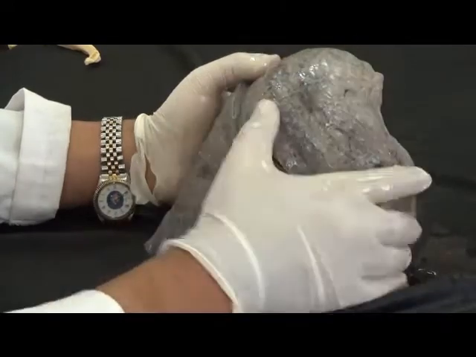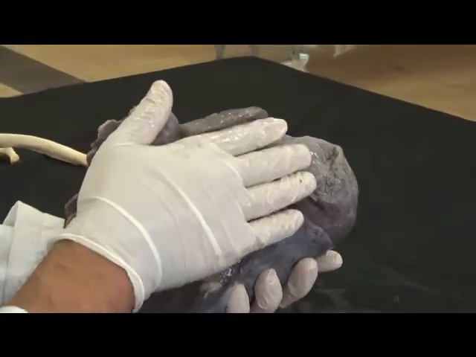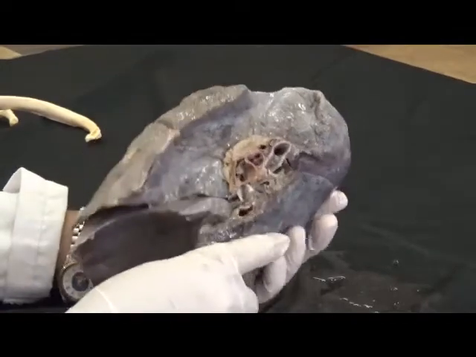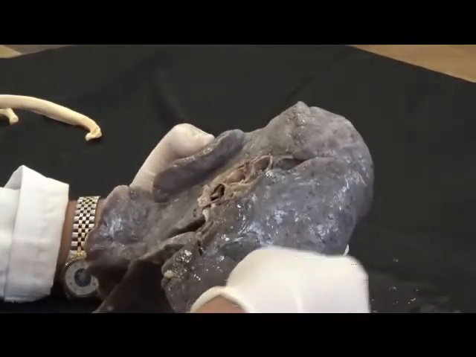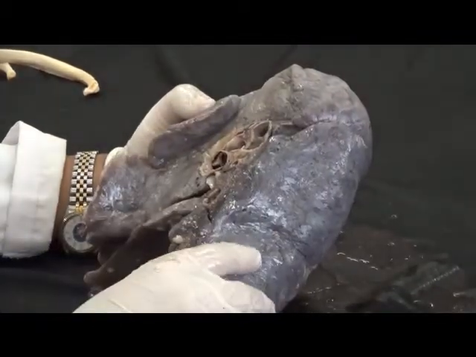So: costal surface, medial or mediastinal surface, and the inferior surface. Anterior border sharp, inferior border sharp, and the posterior border blunt and thick. And this is the apex of the lung.